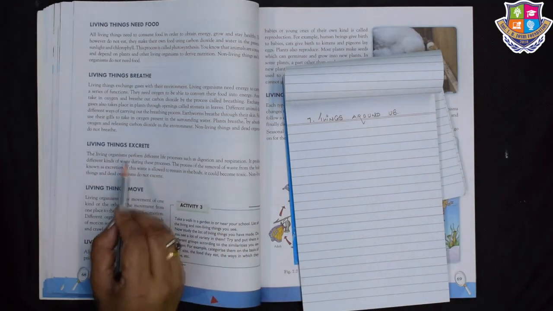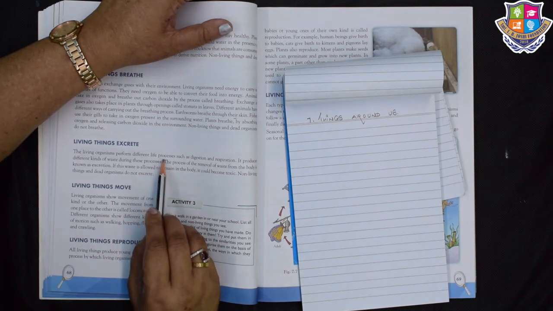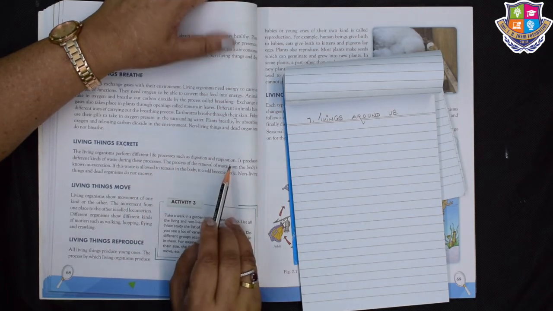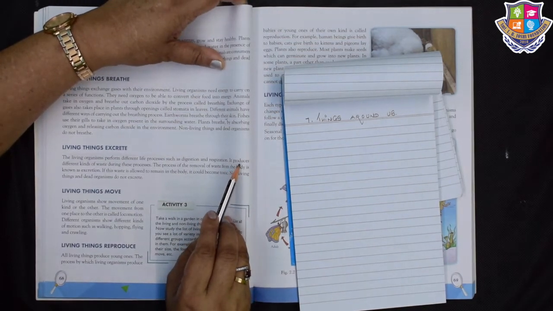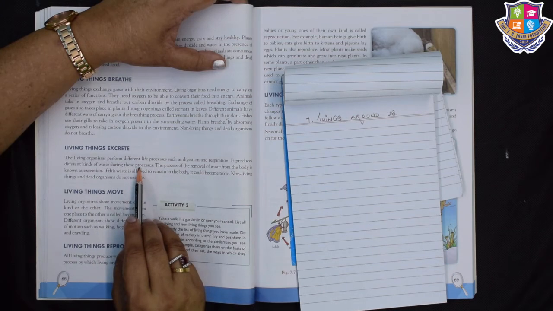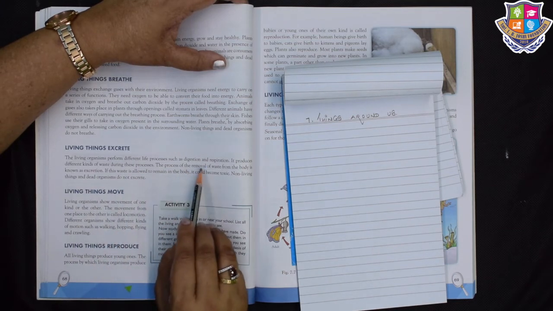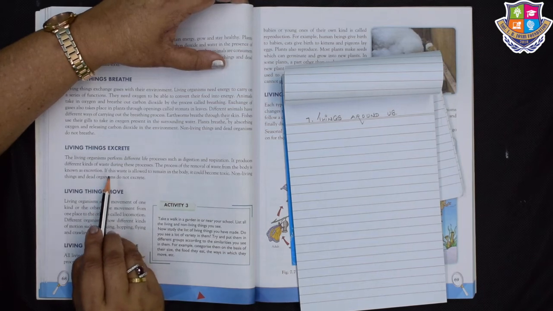Now, living things excrete. The living organisms perform different life processes such as digestion and respiration. They produce different kinds of waste during these processes. The process of removal of waste from the body is known as excretion.